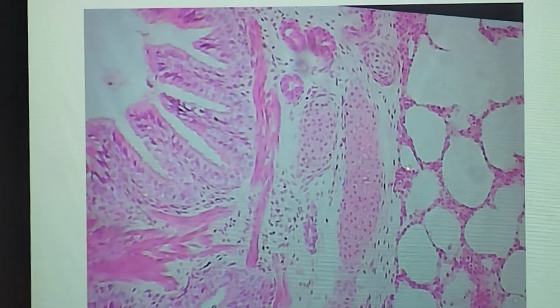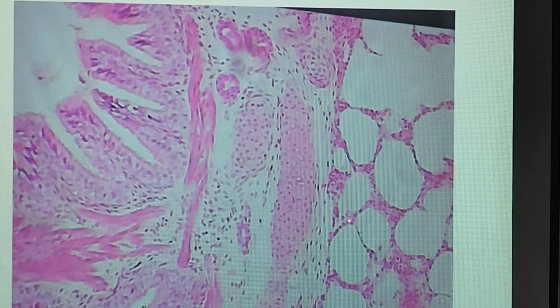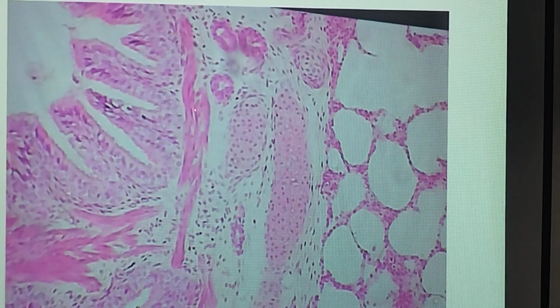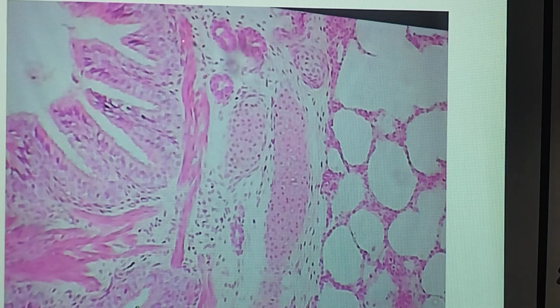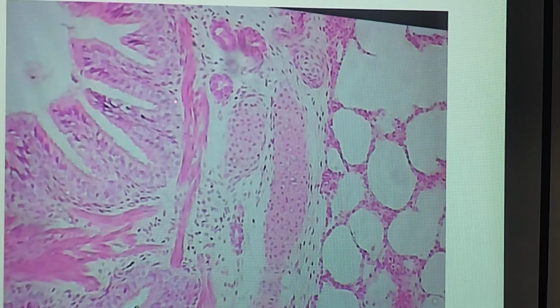So this is a higher magnification. You can see the presence of the alveoli here. These are all alveoli lined by simple squamous epithelium. On this side, you can see the presence of intrapulmonary bronchus. So how do you differentiate the intrapulmonary bronchus and bronchiole?